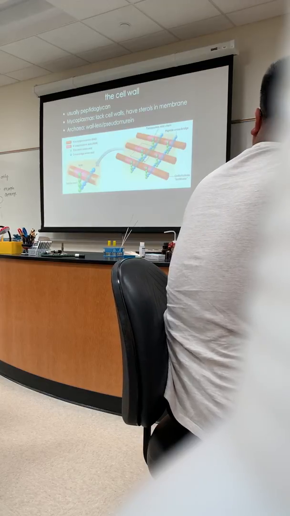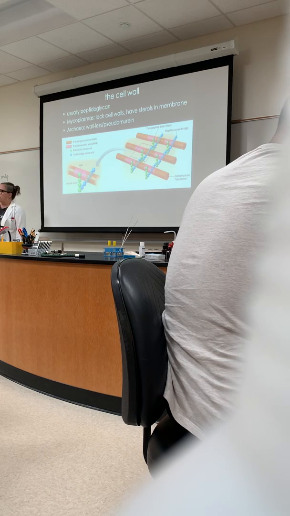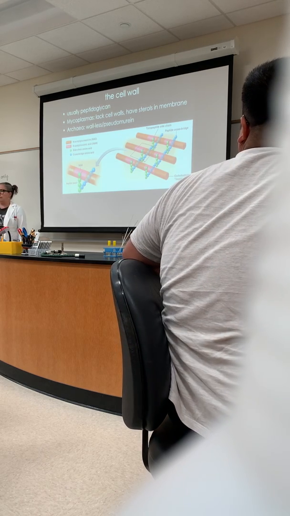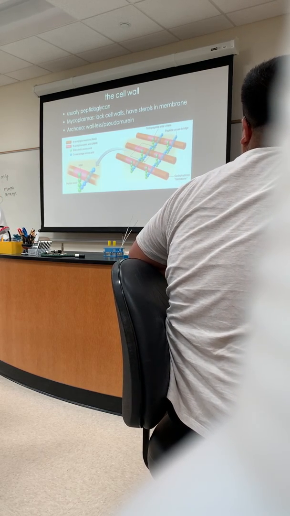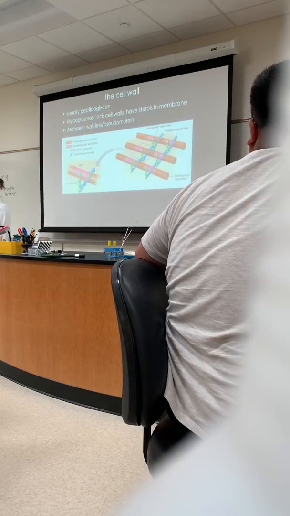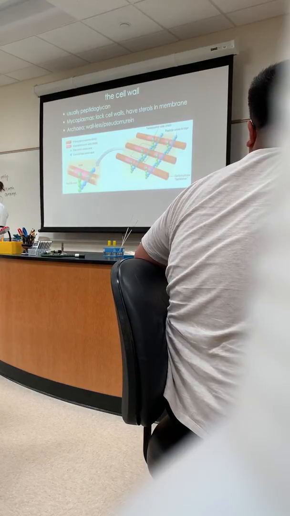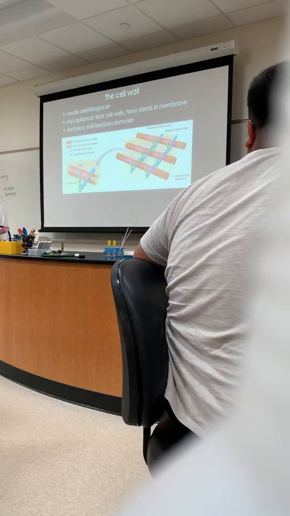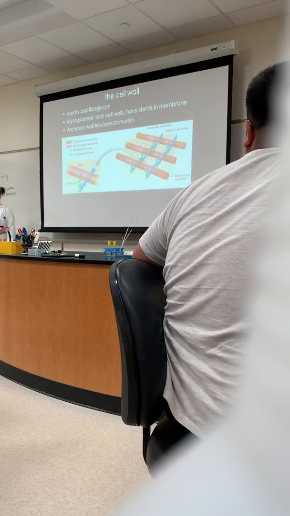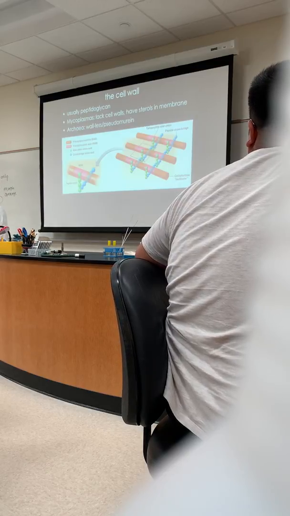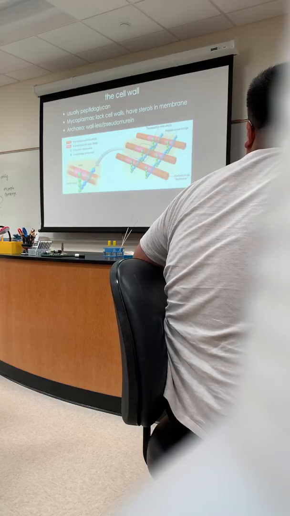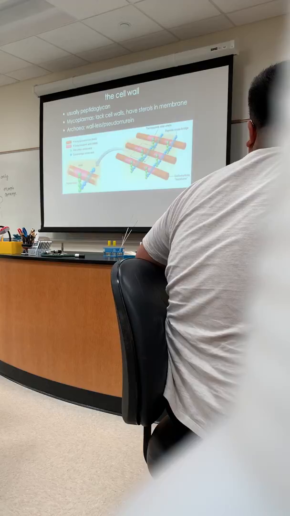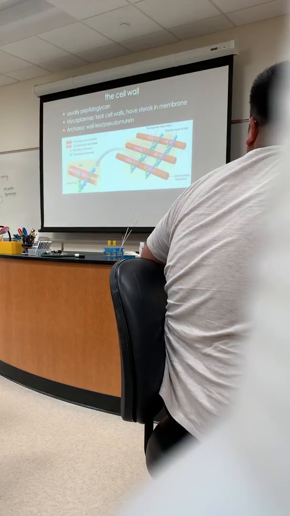So that is unique. Fungi have a cell wall made of something called chitin. Plants have a cell wall made of something called cellulose. Prokaryotes typically have a cell wall made of something called peptidoglycan, which, as its name suggests... you're like, its name doesn't suggest anything to me, Krista. But peptide and glyco mean proteins and sugars.